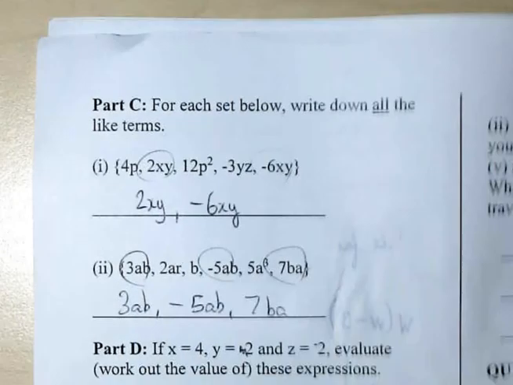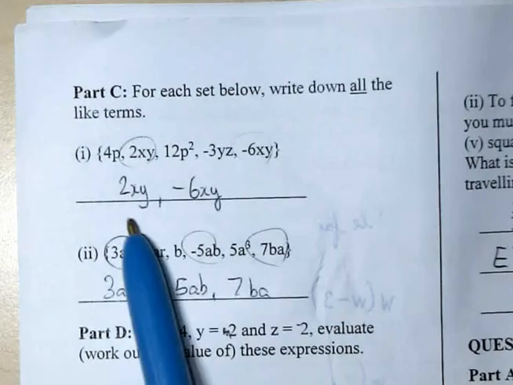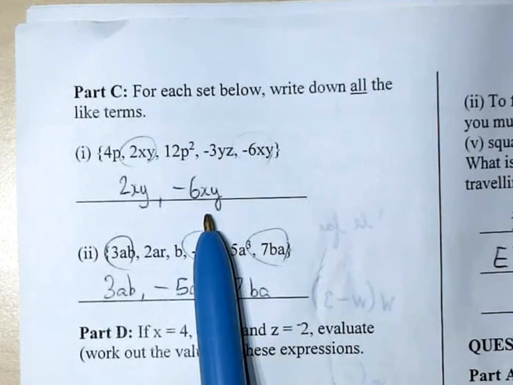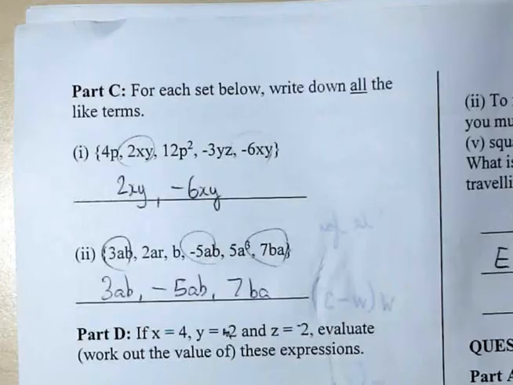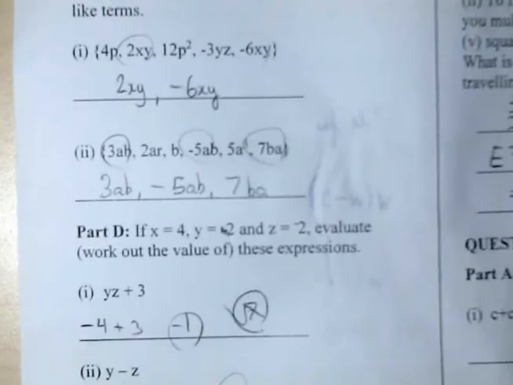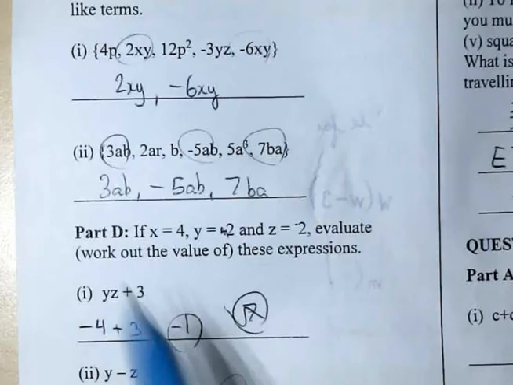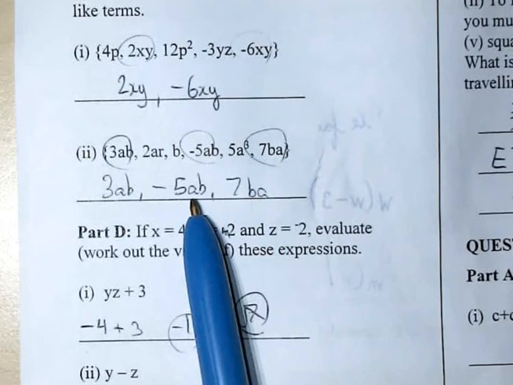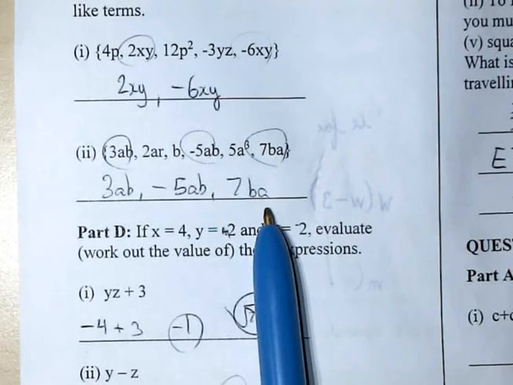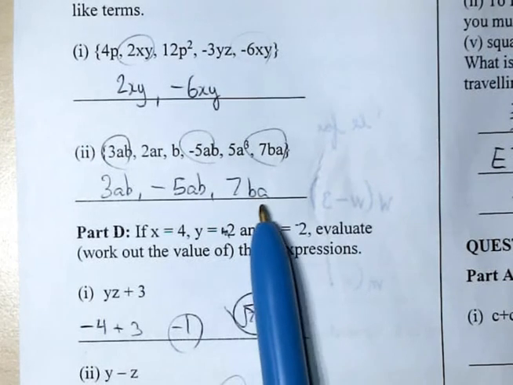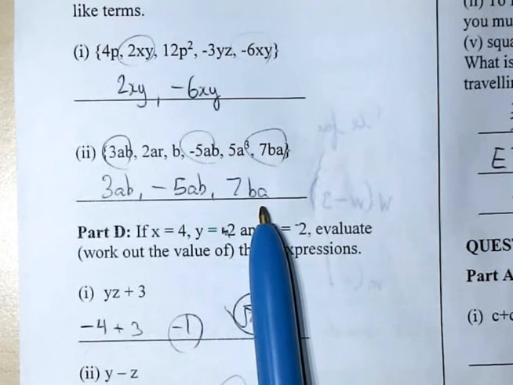All right. On to part C. For each set below, write down all the like terms, 2xy and negative 6xy. We know like terms have the same letter or combination of letters. For the next one, 3ab, negative 5ab, and 7ba. Yes, they might not be written in the correct order, but ab and ba are the same letters.